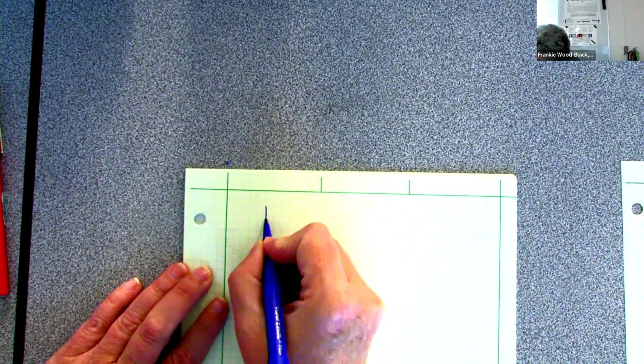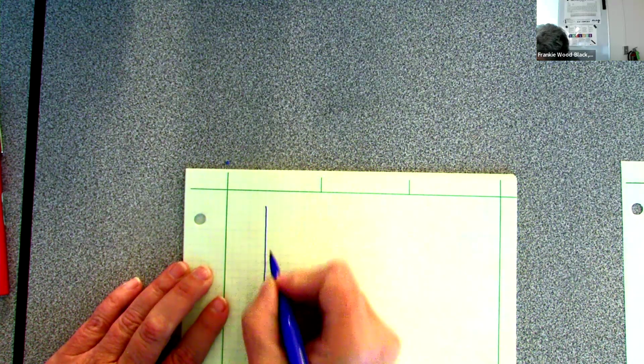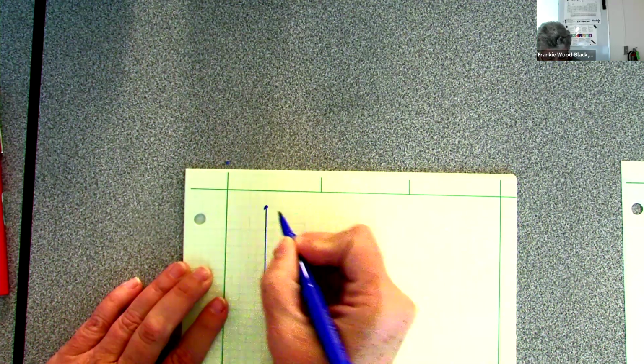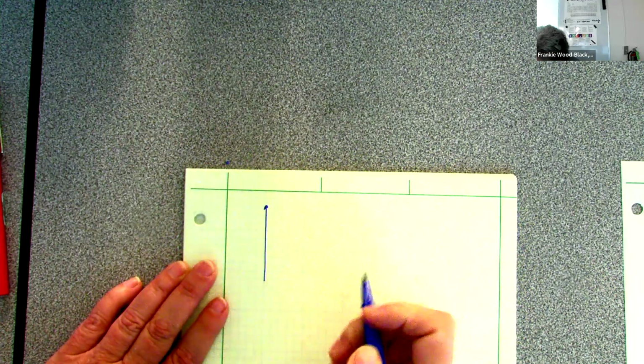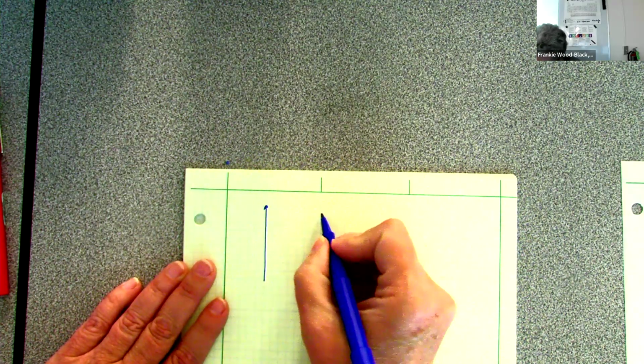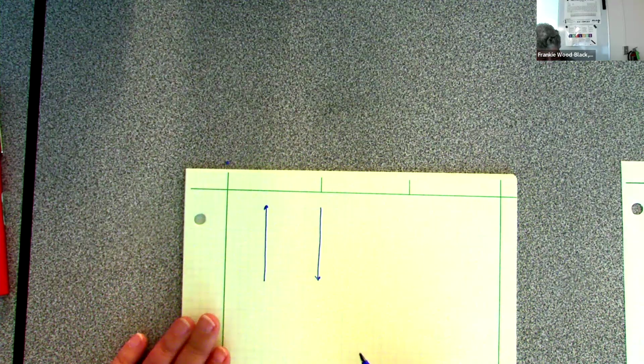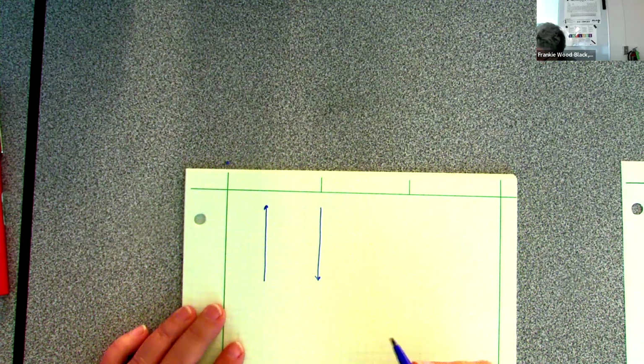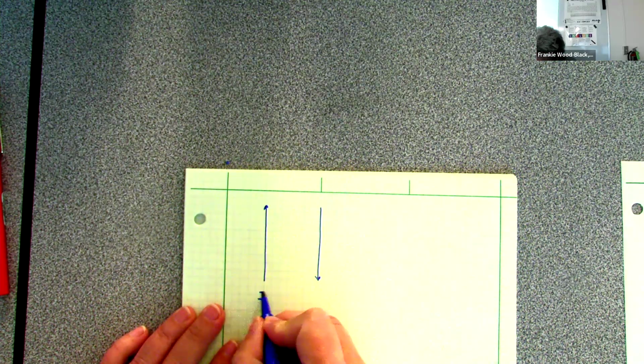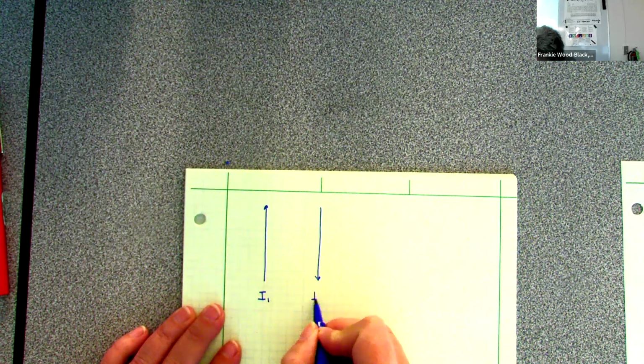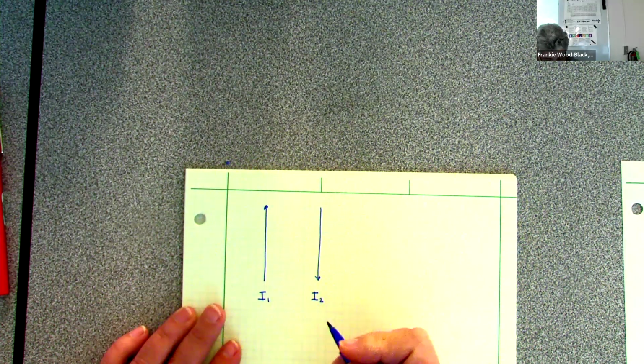So we saw the demonstration of our two wires. I'm going to have a wire with the current going that direction, and I've got a wire with the current going this direction. So this is going to have current I1. This will have current I2.